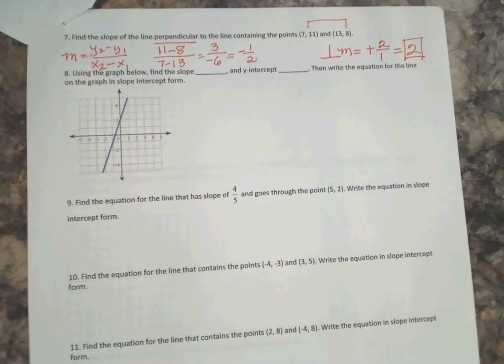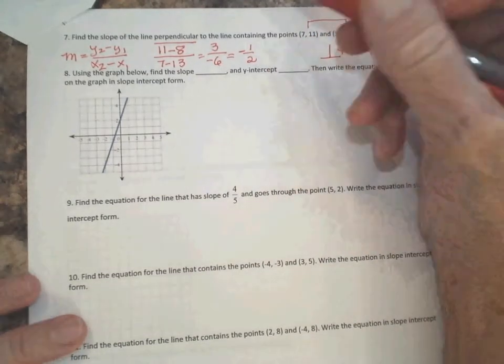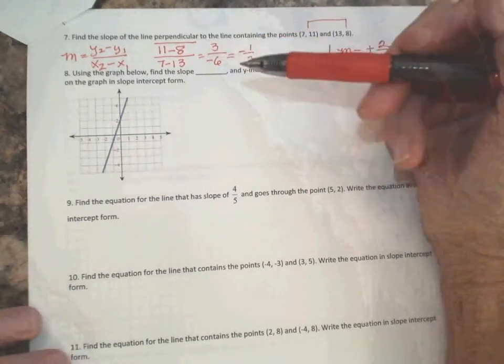Okay, what is the relationship if it wanted it to be parallel? Well, parallel lines have the same slope. So if it said parallel here, you would keep the same answer, so it would be negative 1/2. Alright, but this one asks for perpendicular.